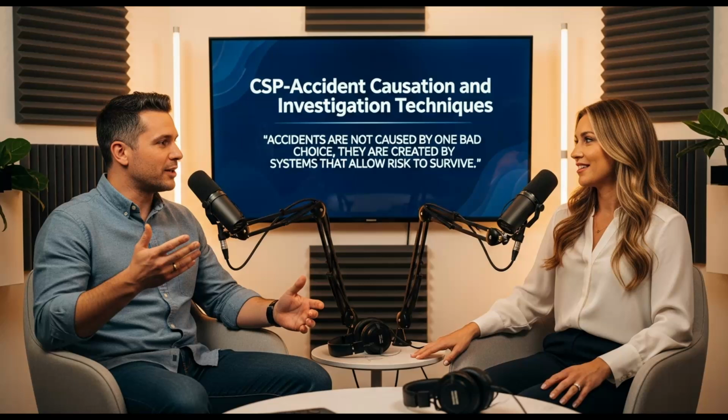But most companies ignore them, because no harm, no foul. It didn't cost anything, so it's not a problem. That is a fatal error in logic. You are just ignoring the hundreds of warnings at the bottom of the safety pyramid until the law of averages finally catches up with you at the top. That is a chilling thought.